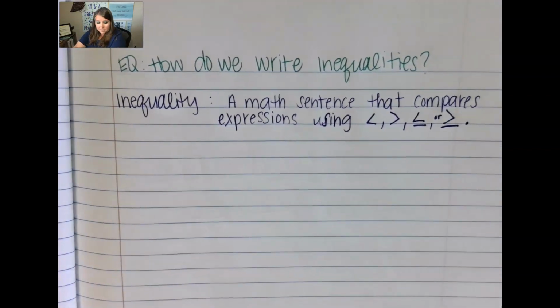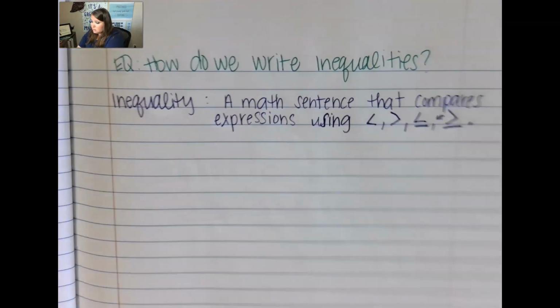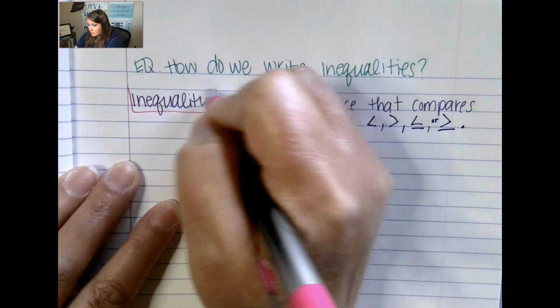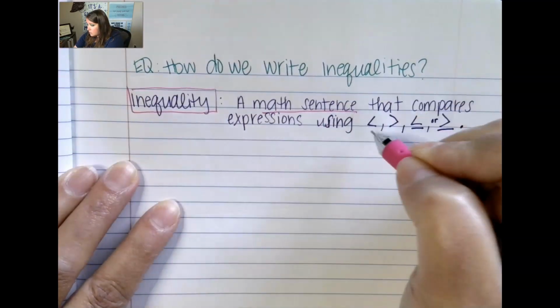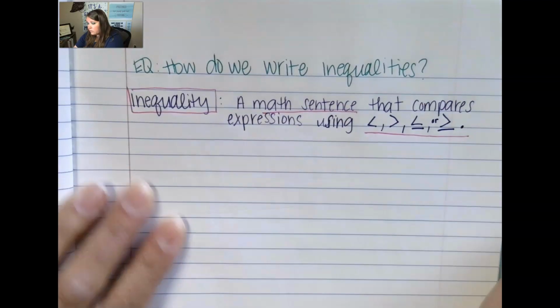So an inequality is a math sentence that uses these symbols.